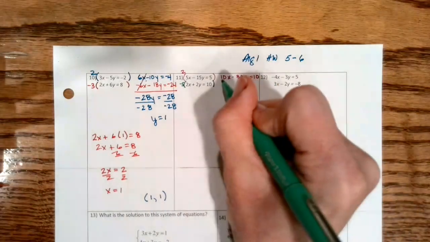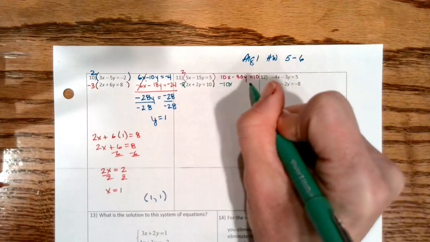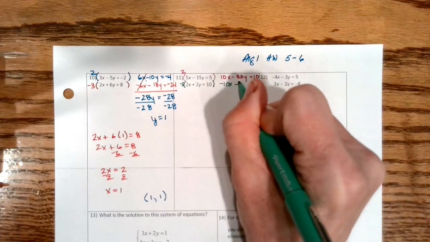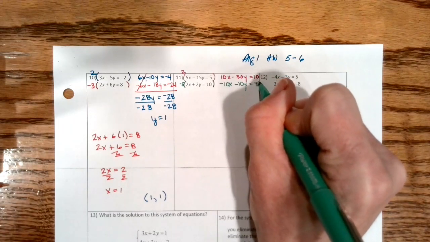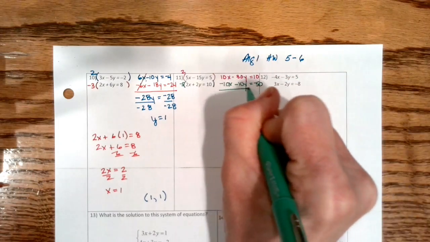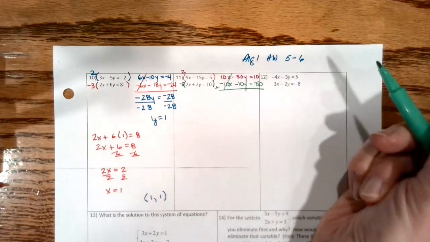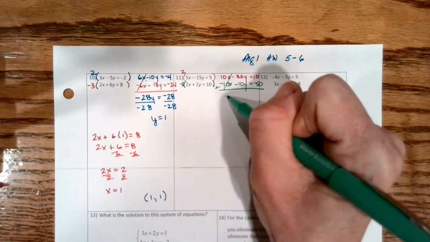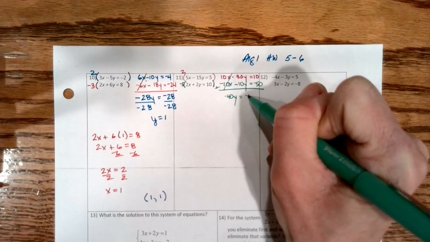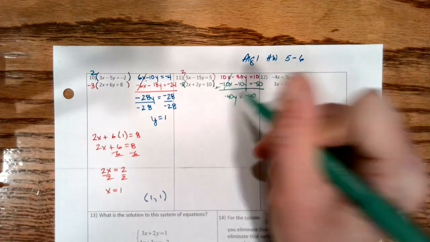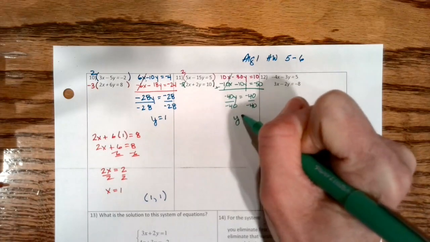And for my second equation, -10x, there's my zero pair, minus 10y is equal to -50. And I add my equations. My x's cancel out, and I have -40y's is equal to -40. Divide by -40, divide by -40, my y has a value of 1.